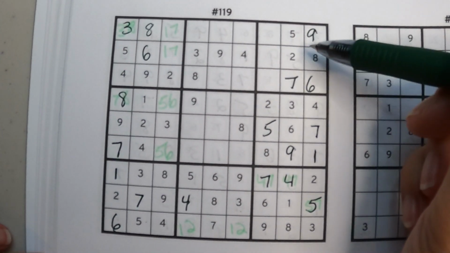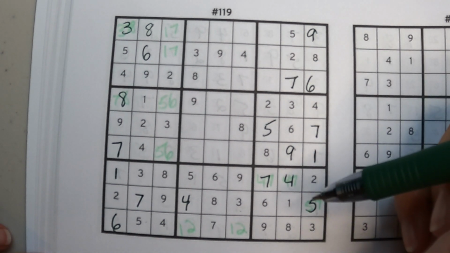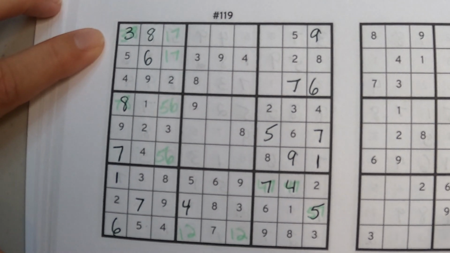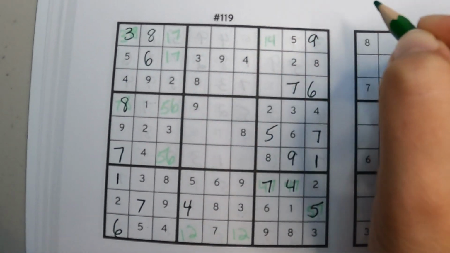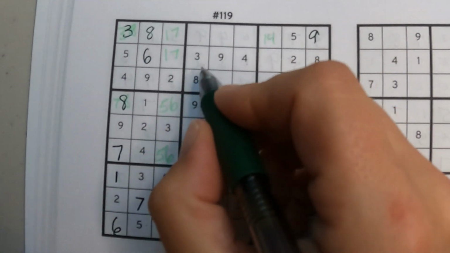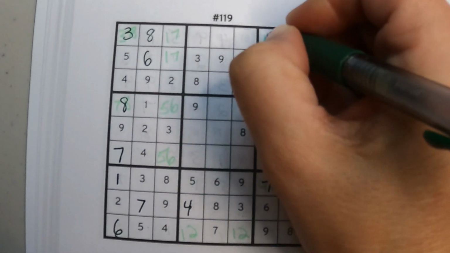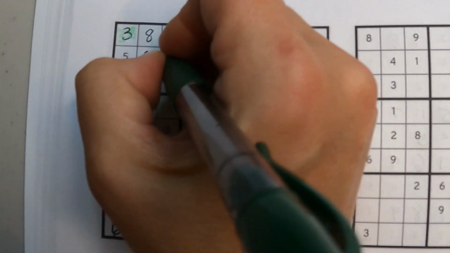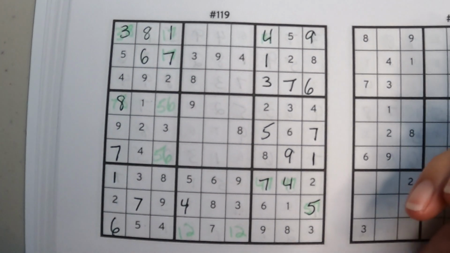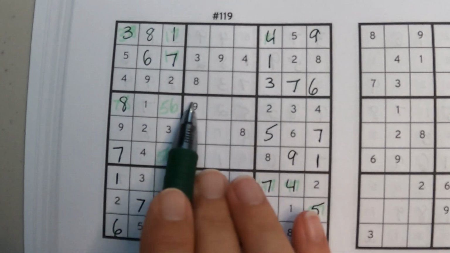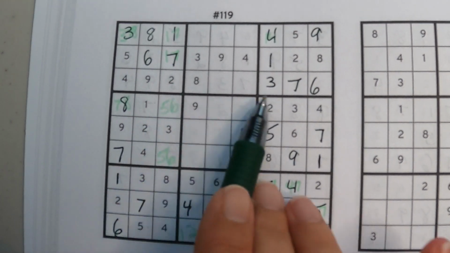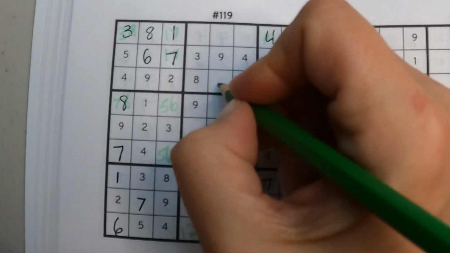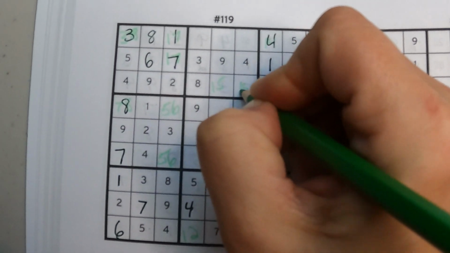For this box then, we're missing 1, 3, and 4. We've got a 3 here. So 1, 4, 3, and 4 here, so that makes this our 1, 4, 3. That 1 makes this our 7 and 1. If we look at this row, we're missing a 1 and a 5, and we don't have any help. So 1, 5.